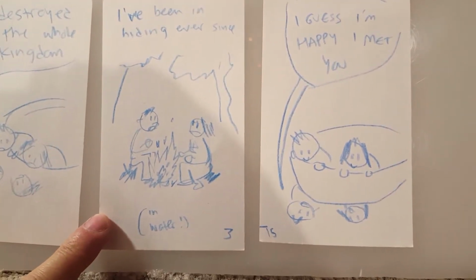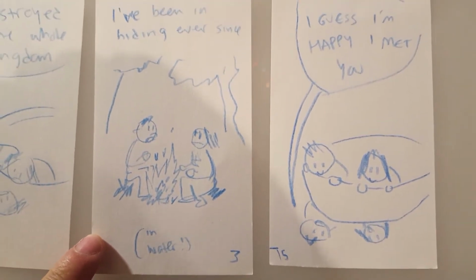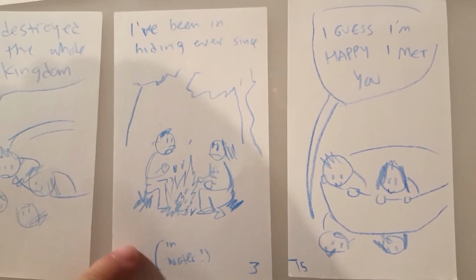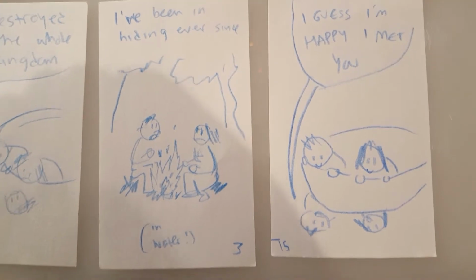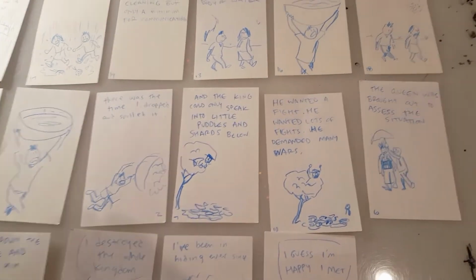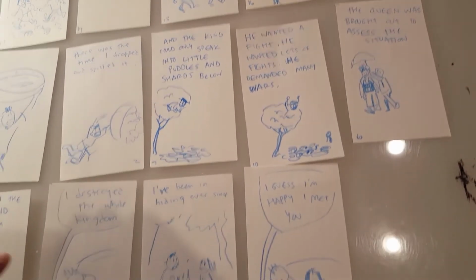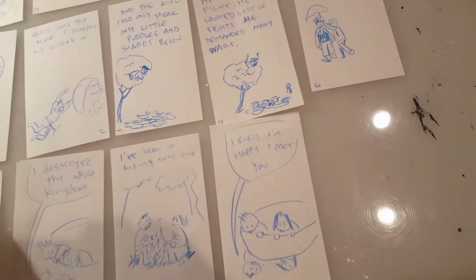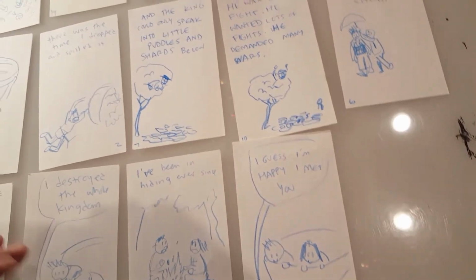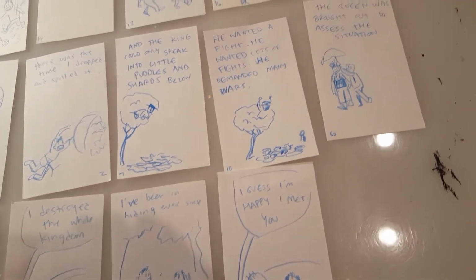And then this one where it says, I've been in hiding ever since. I later realized that that panel should probably be in water. This is all from my invented society. It didn't have to be. Actually, a lot of things came from some of the random things that were thrown my way.